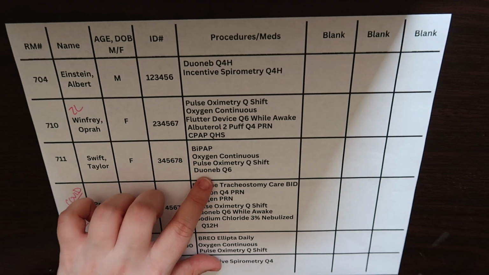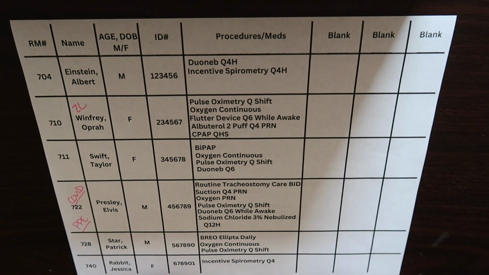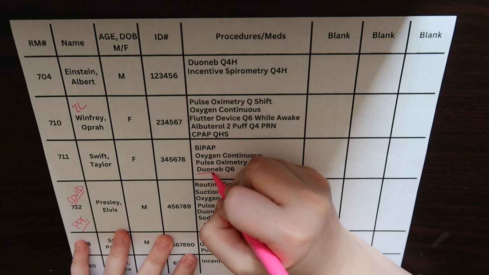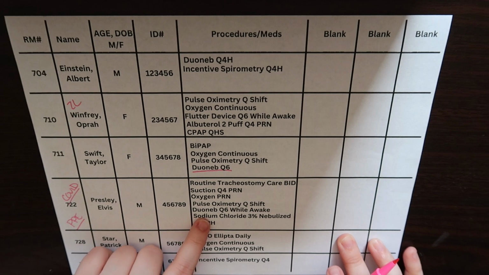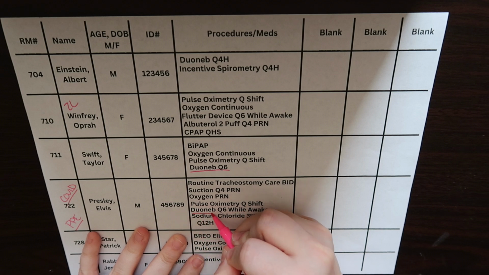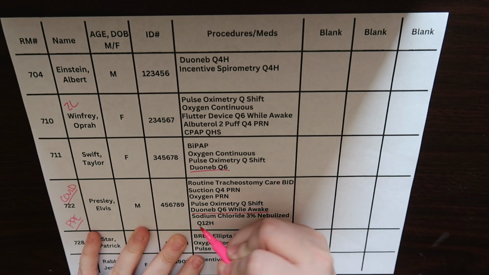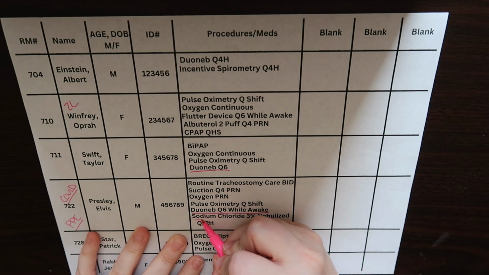Then I'll see this person has DuoNeb Q6, so I'll underline that so that I can see it. Then there's another DuoNeb Q6. This is just while awake, which is significant later, so I'll underline that. They're also getting sodium chloride Q12, so I will underline that as well.